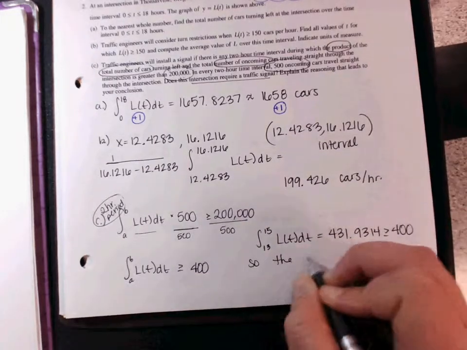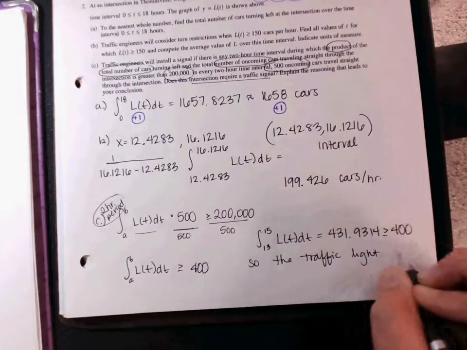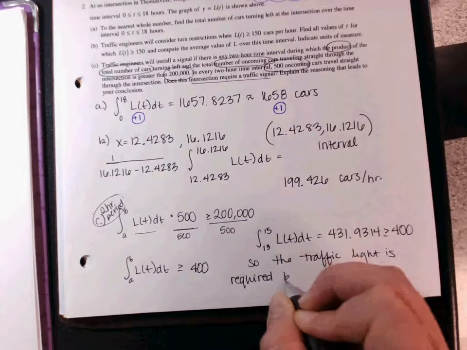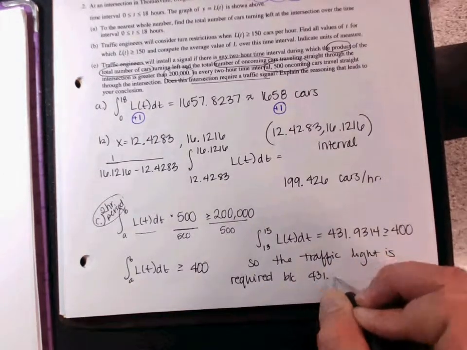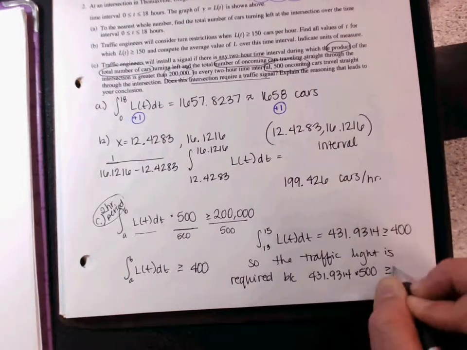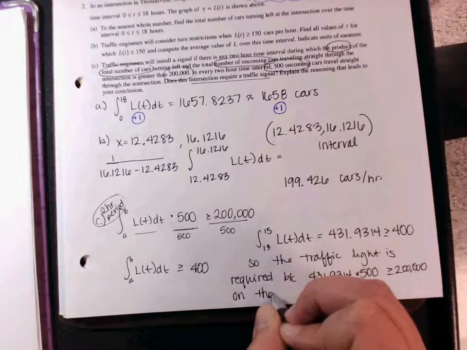So the traffic light is required because 431.9314 multiplied by 500 is greater than 200,000 on that interval.